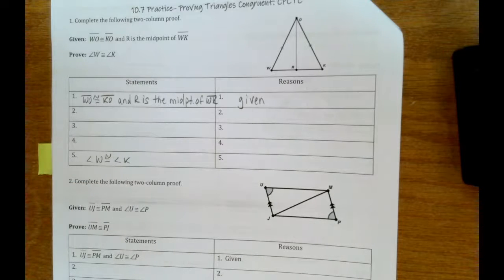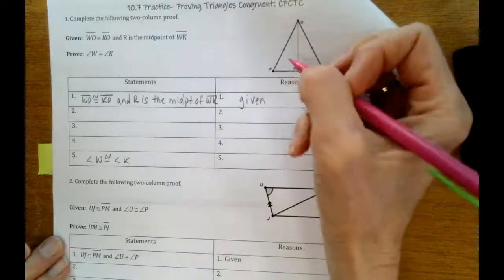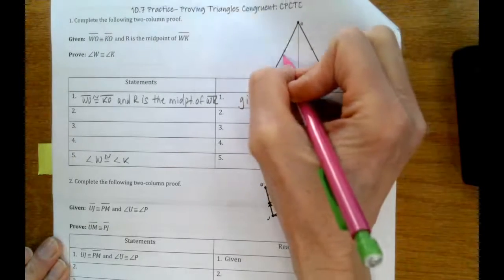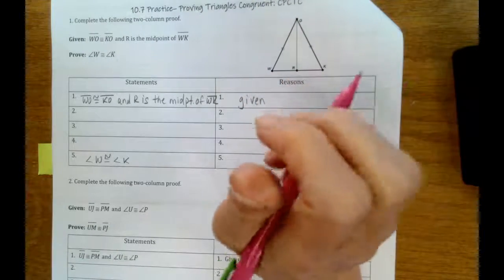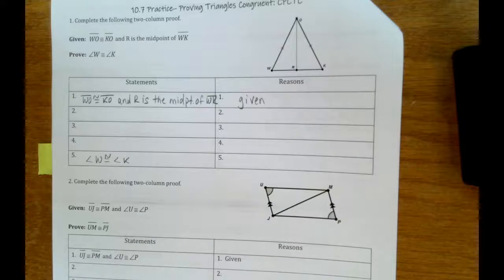And on this particular problem, we don't have any word banks, but again, feel free to look down at the bottom of the page, and maybe some of the possible statements will help you fill in what you need to know. But in this particular case, let's go over and mark up our triangle first. It says that WO is congruent to KO, and that's already on our paper. It also says that R is the midpoint of WK.